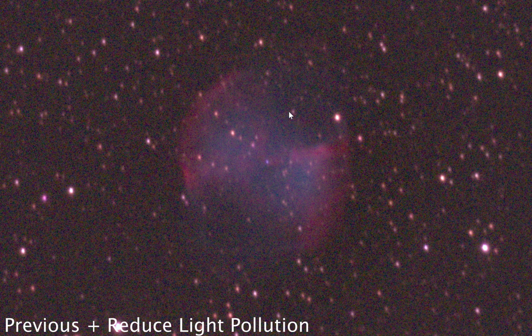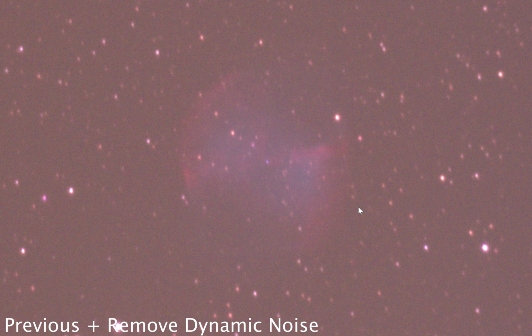I think this personally is the most important filter, and it makes a profound difference in the image quality. This image, however, took 151 seconds to process, which is, I guess, a bit more than the original flat image, or even the previous image with just dynamic noise reduction.